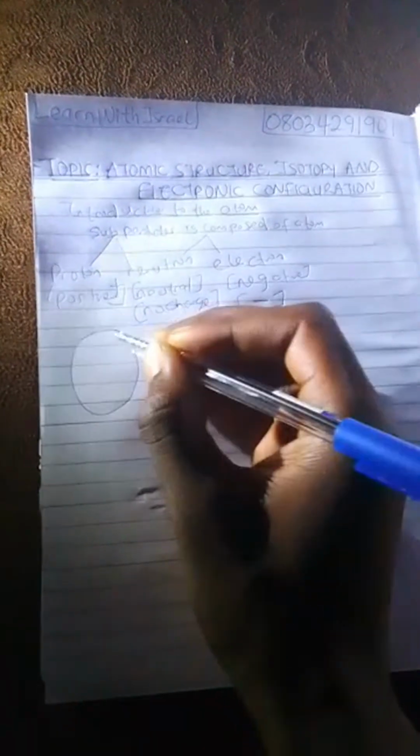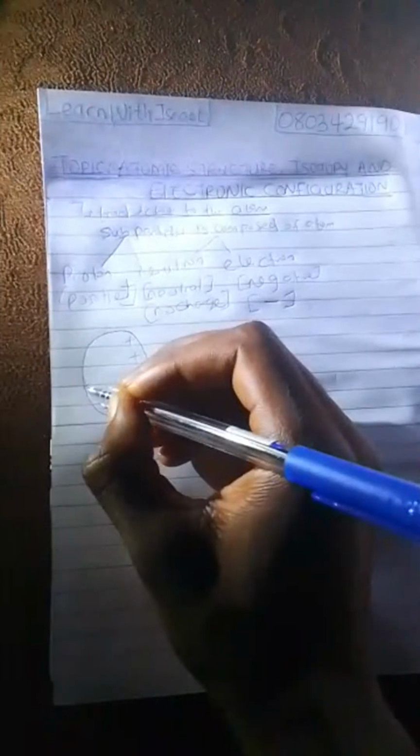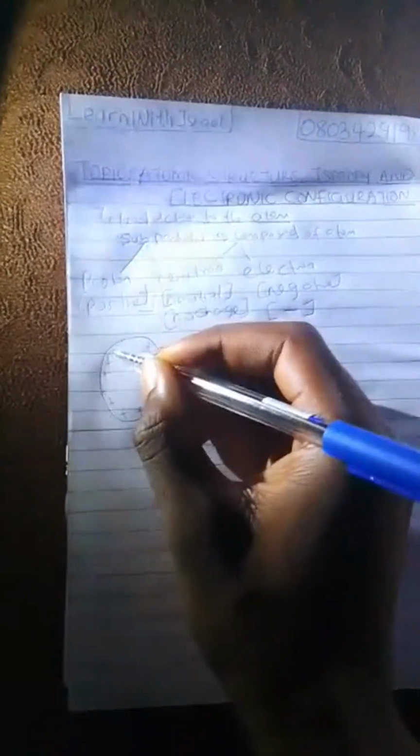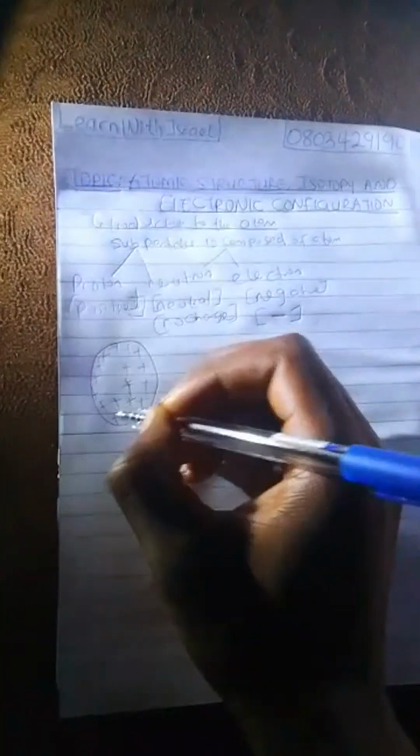So for the proton, this is how the proton looks. I hope you can see this well. You can see it is positively charged.